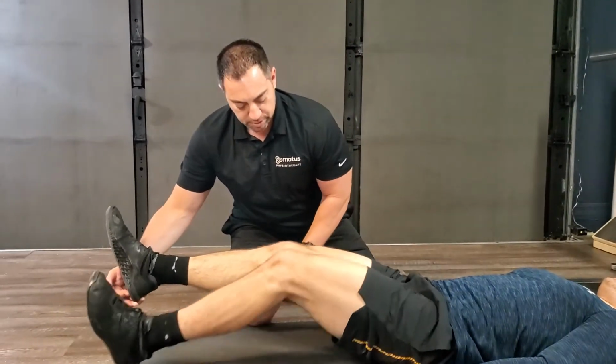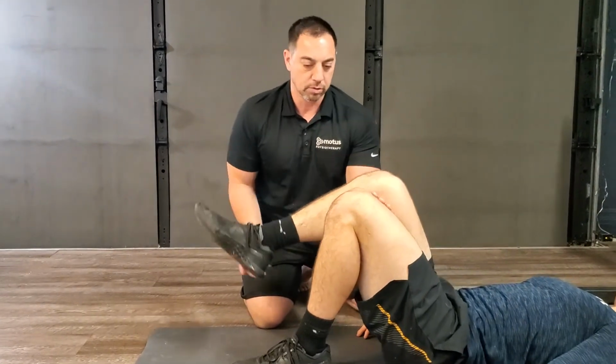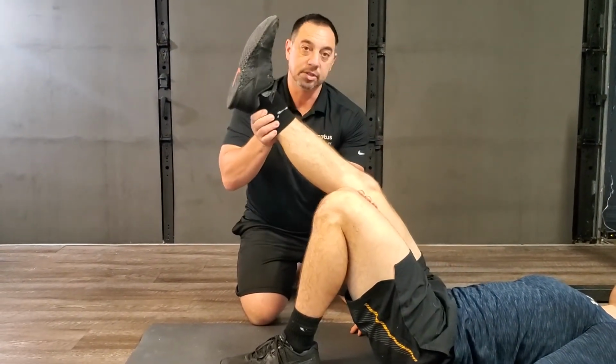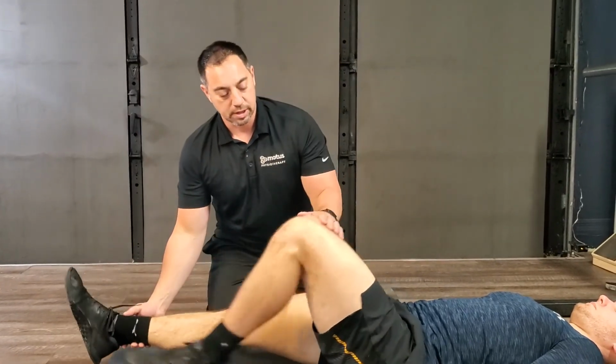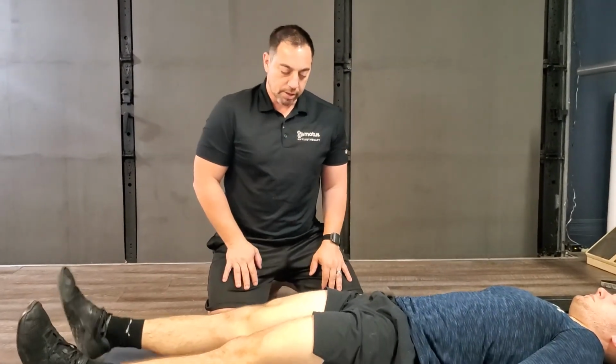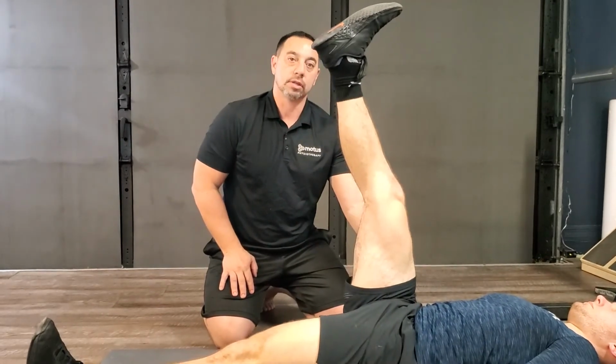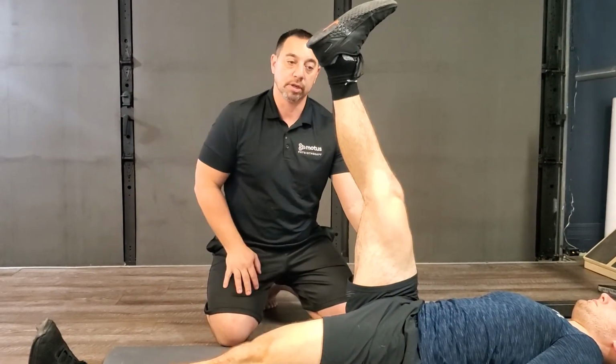Another thing, bend your knees. All right, if they were to do a short arc quad and that elicits pain, that's another sign, okay? Or, put that leg down, go and do a straight leg raise, and they get pain there when doing the straight leg raise. If you have all three of those, a pretty good indication that you have a subspinal impingement.